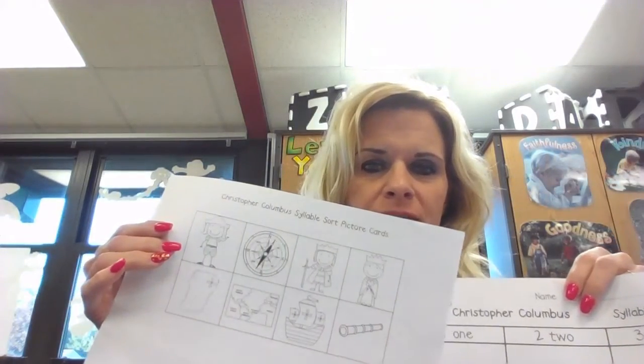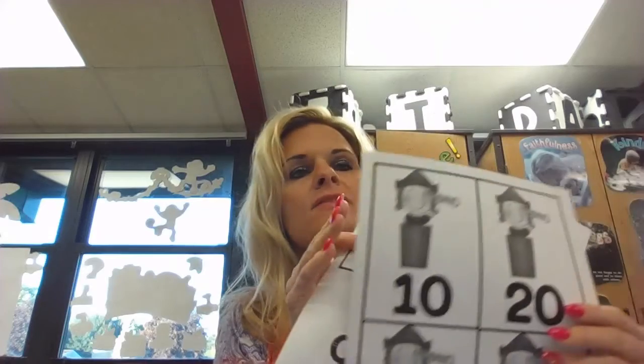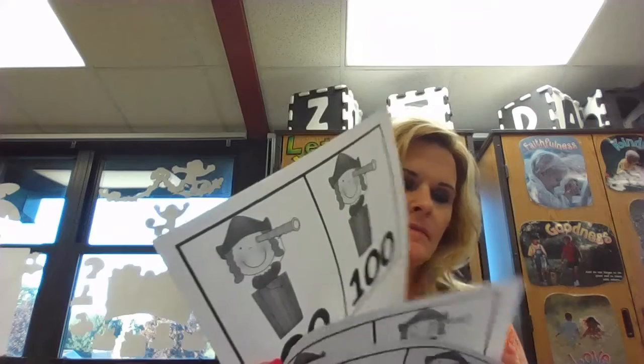All right, you're going to need this syllable work mat and this picture page. And finally, you're going to need some flashcards for skip counting by 10. There's 3 different sheets that you need to find for that. There we go. 1, 2, 3. All right. Well, I was just counting 1, 2, 3, and I was counting by ones, wasn't I?